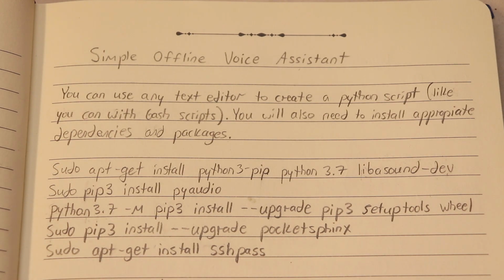And you will need, obviously, PocketSphinx, the speech recognition package. And last but not least, you will need SSH pass. Now, there's multiple ways of logging into the router shell automatically, but SSH pass is one of the easiest ways of doing that.